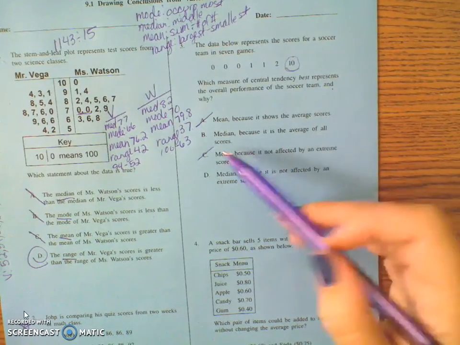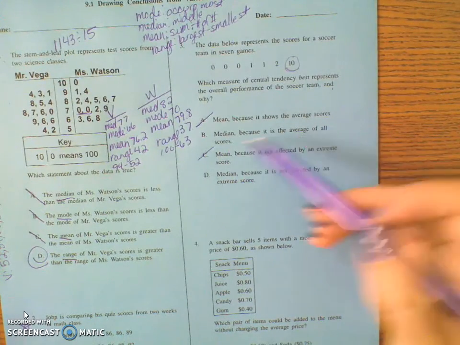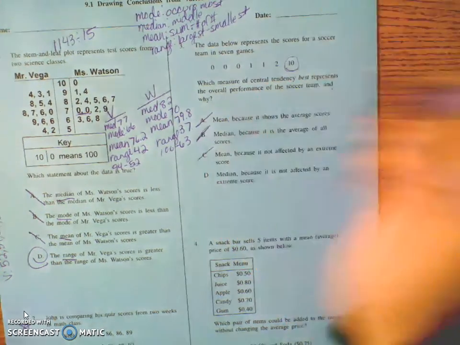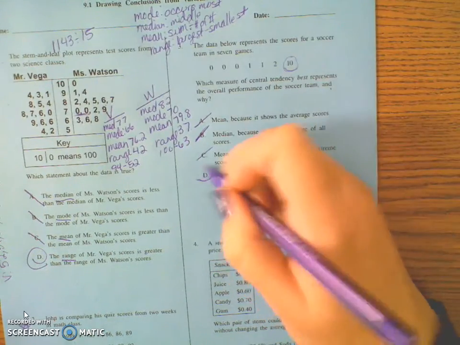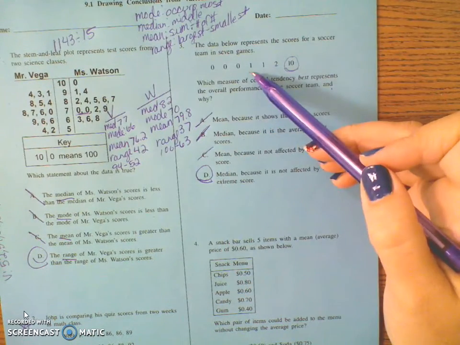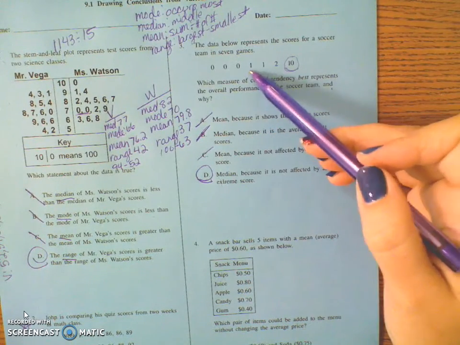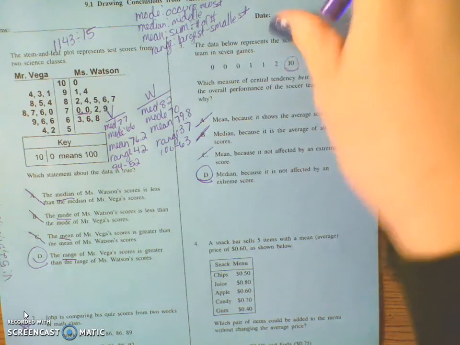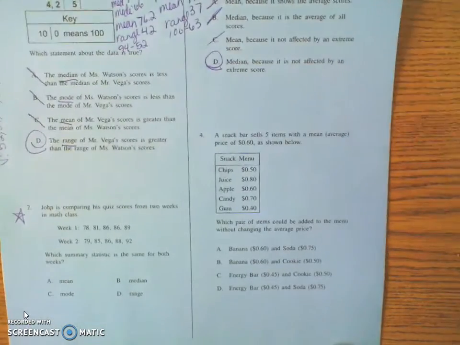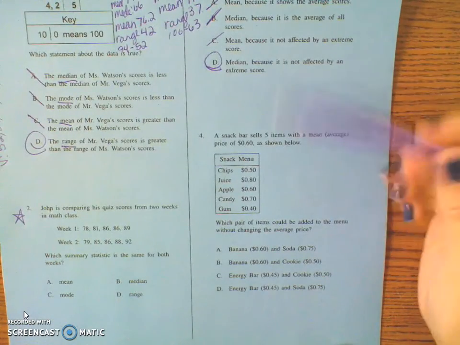Mean because it's the average of all scores. Median is not the average of all scores. Median because it's not affected by an extreme score. The one in the middle is still going to be the one in the middle, no matter if this is a really high number or a more accurate number.